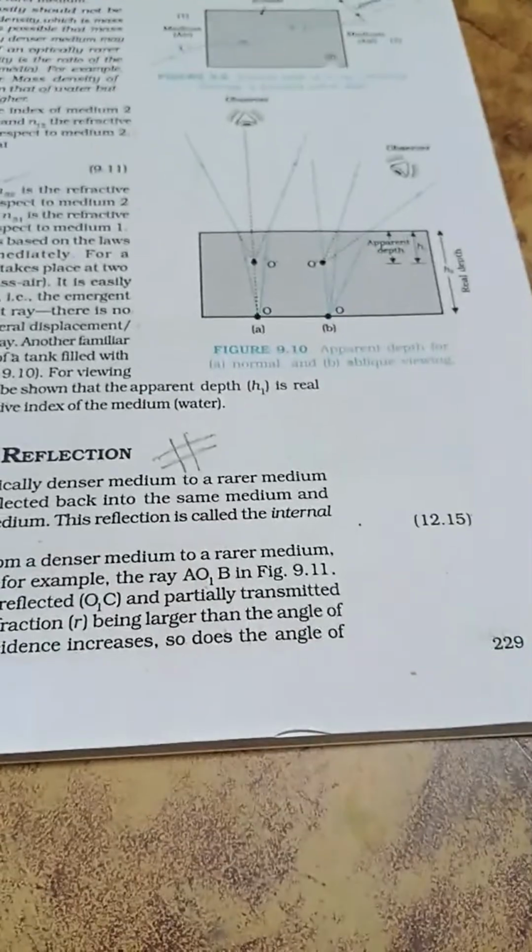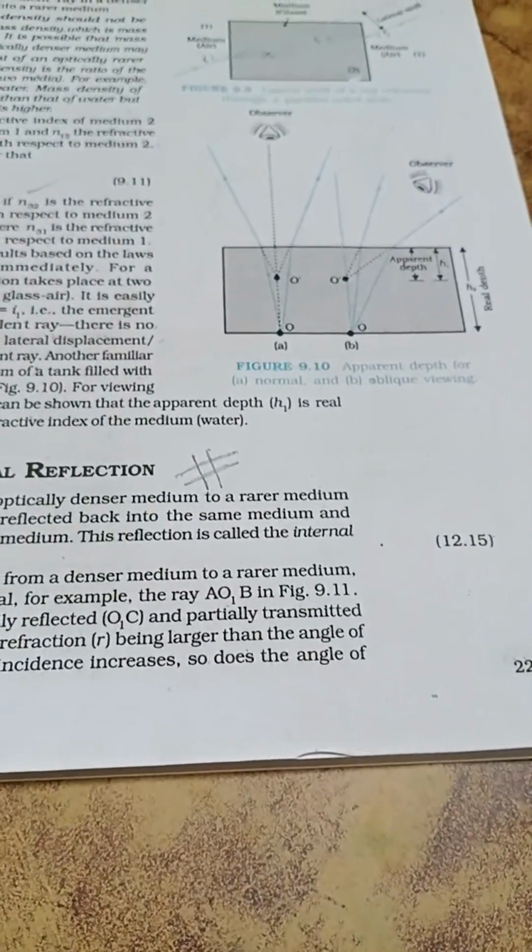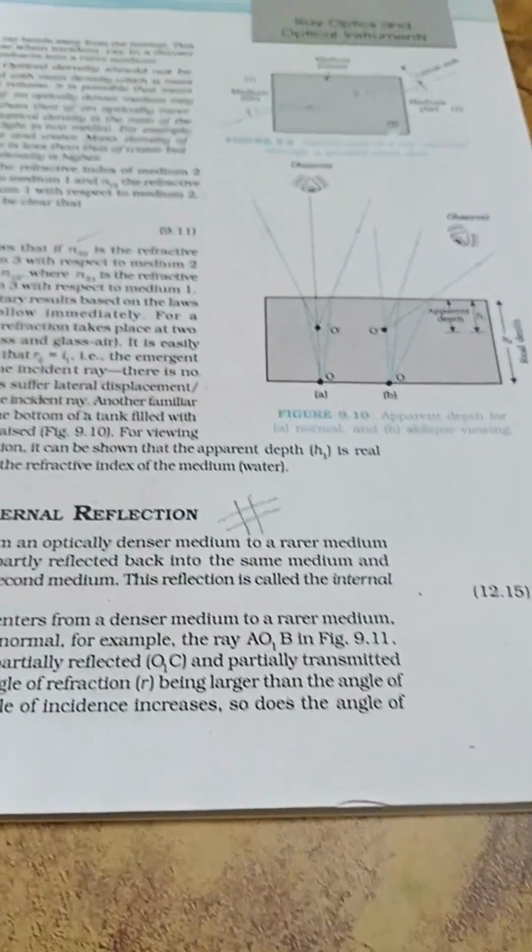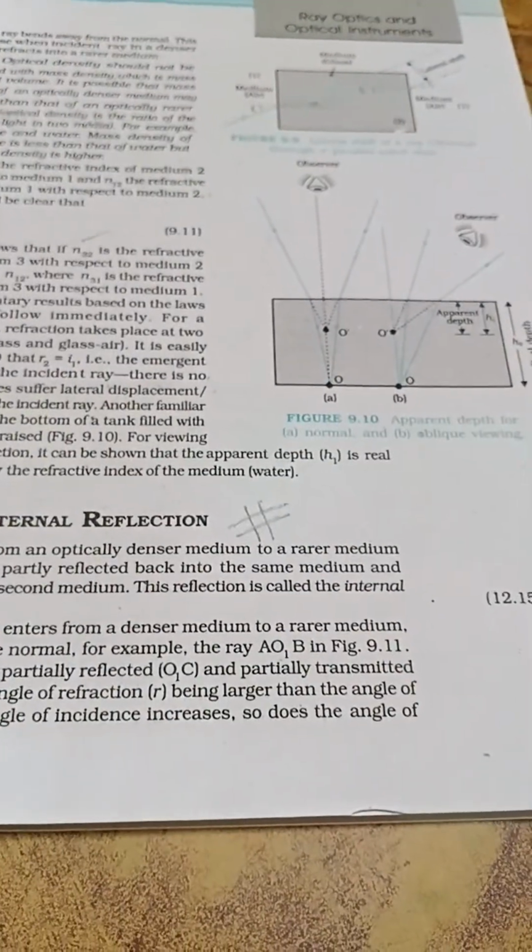Today we look at total internal reflection, a subtopic of the chapter Ray Optics and Optical Instruments.